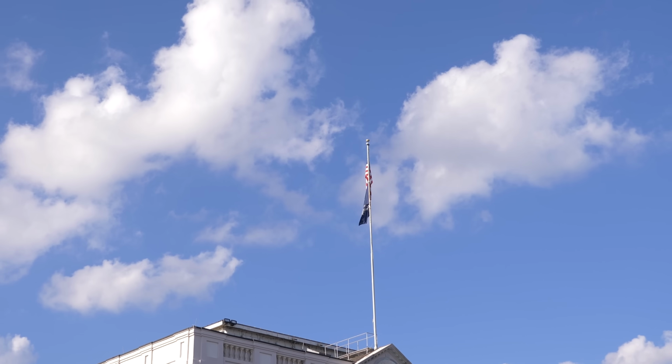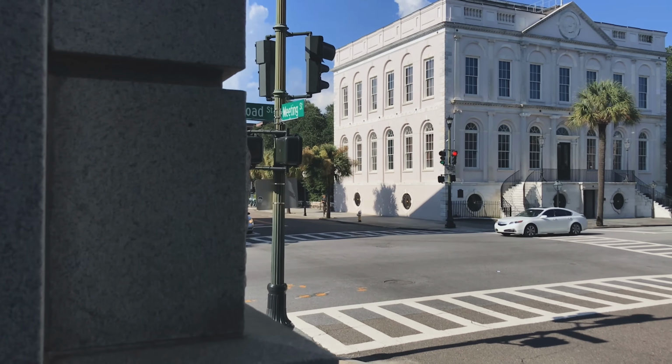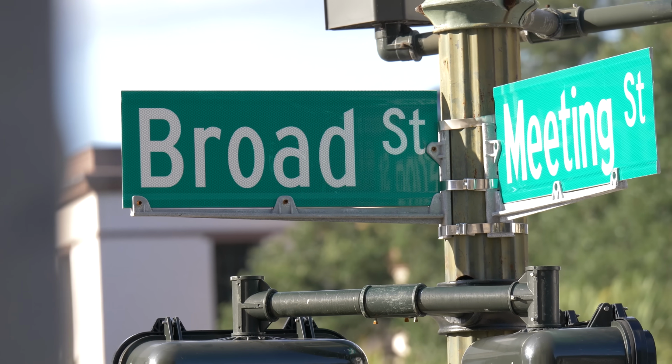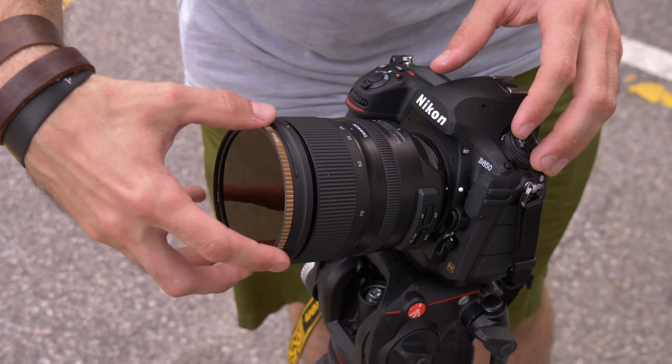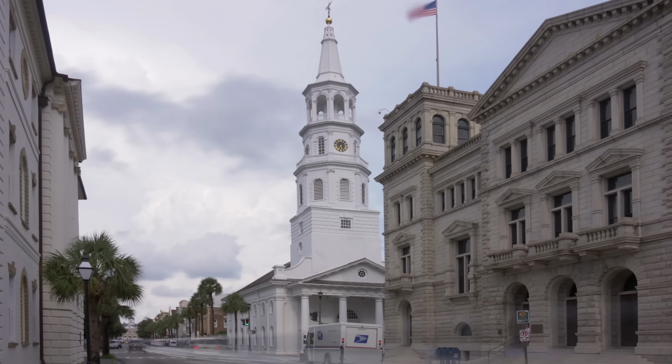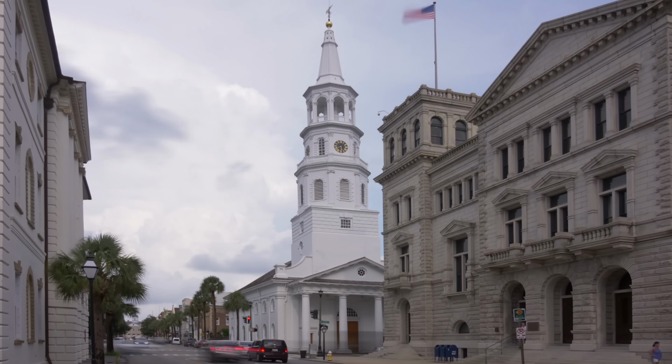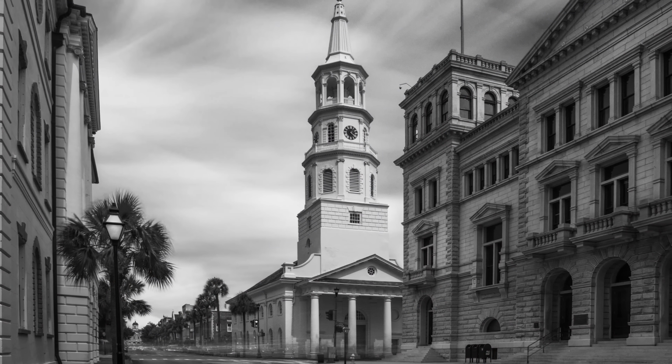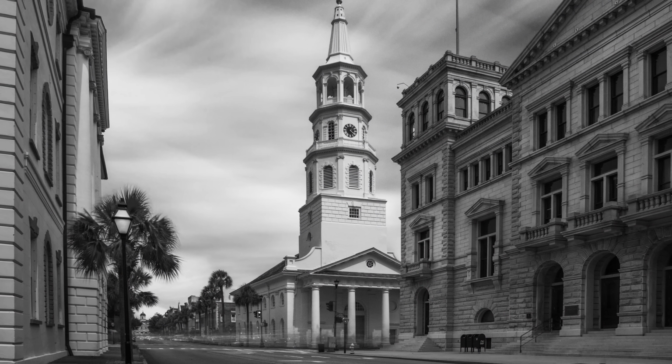So here we are back at the Four Corners of Law. This is at Meeting Street and Broad Street, and if you saw the previous video I did, I showed you how you can use a 15-stop neutral density filter to create a really unique photograph where the sky is really blurred and the cars are almost non-existent in the photo.